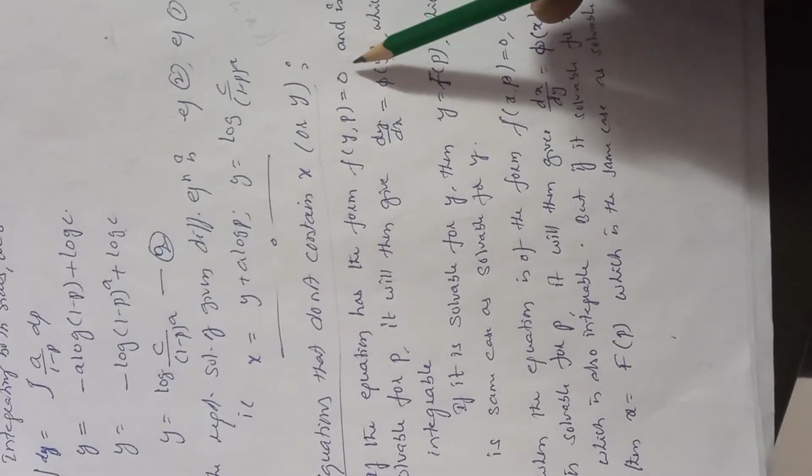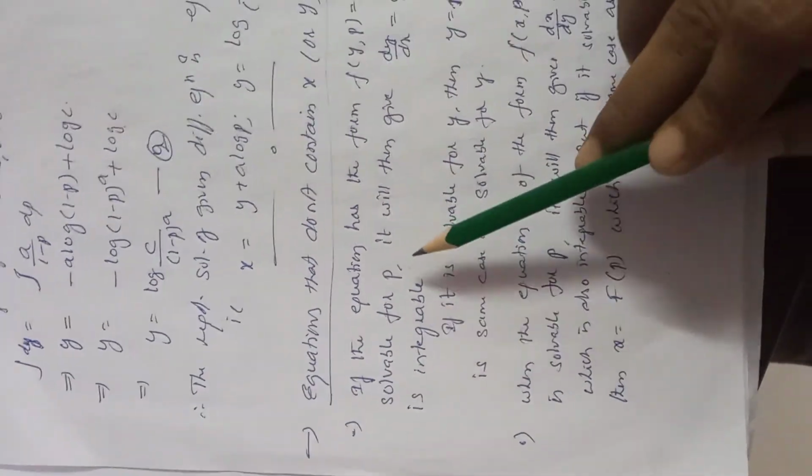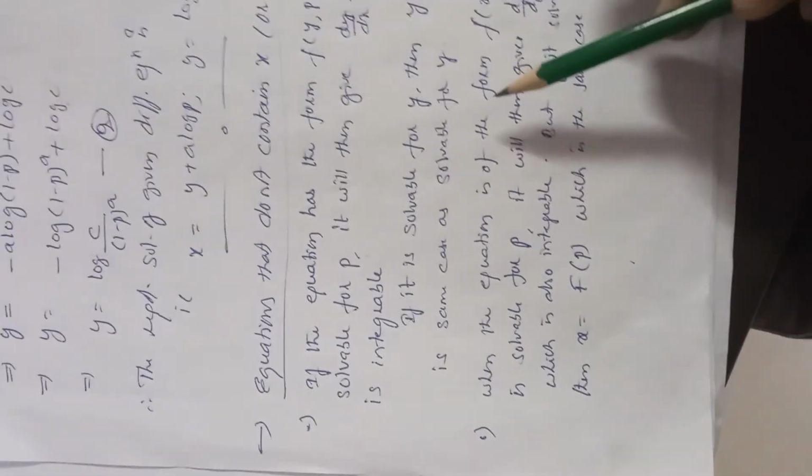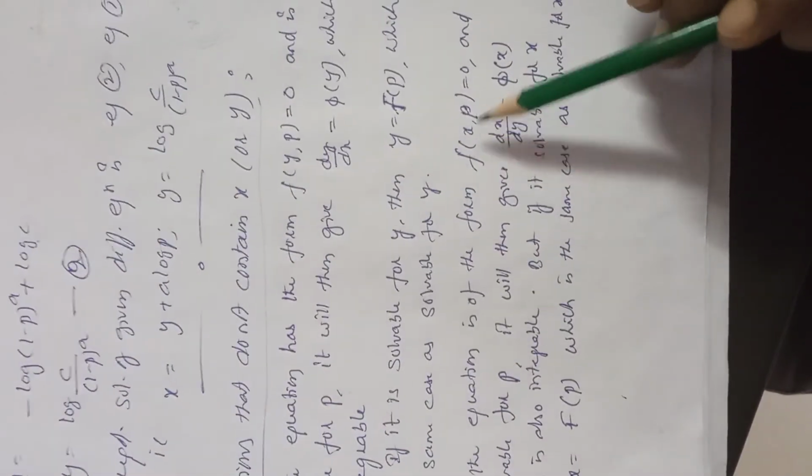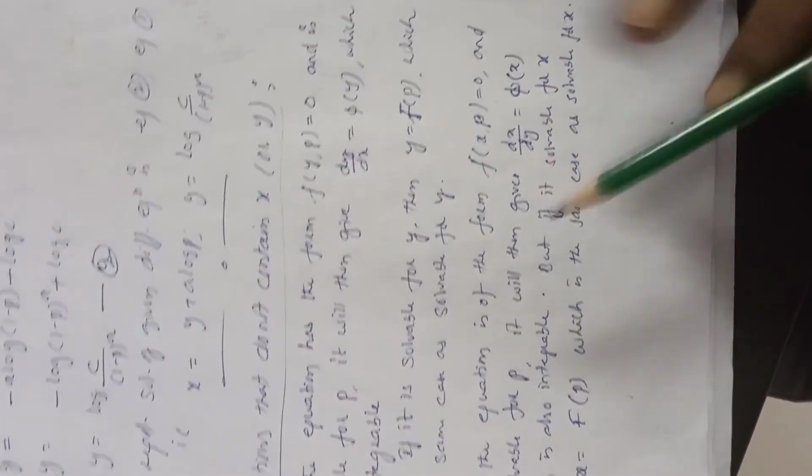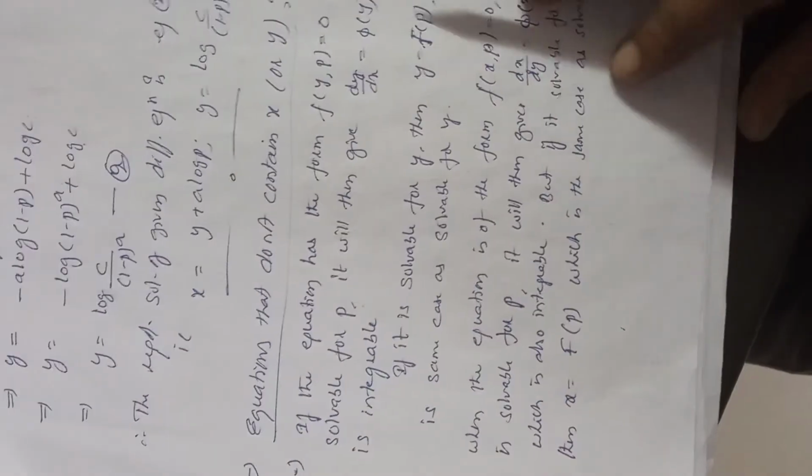If the given equation is of the form f of y comma p is equal to 0, it can be solvable for p or it can be solvable for y, both the cases. Similarly, when the given equation is in the form of f of x comma p is equal to 0, it can be solvable for p or it can be solvable for x. Only that part we are going to discuss. That's it. Next one is equations homogeneous in x and y.